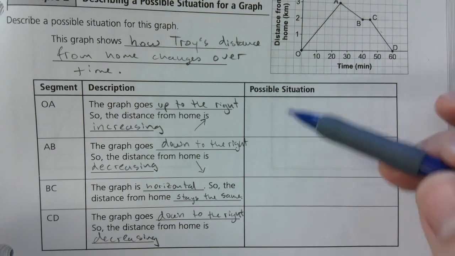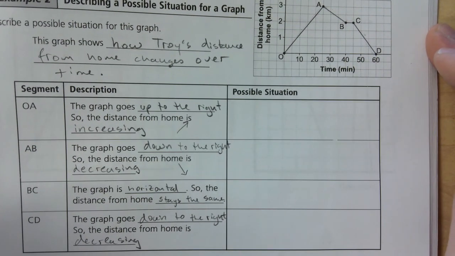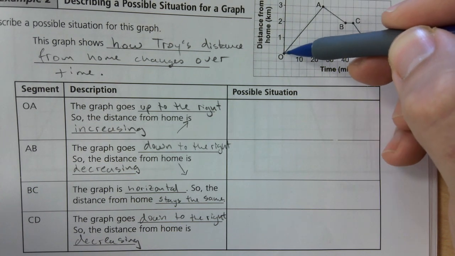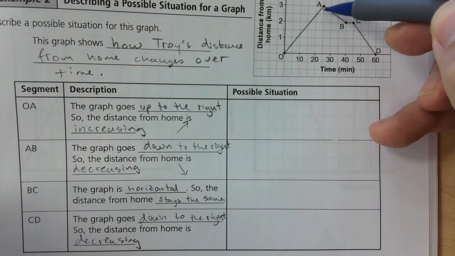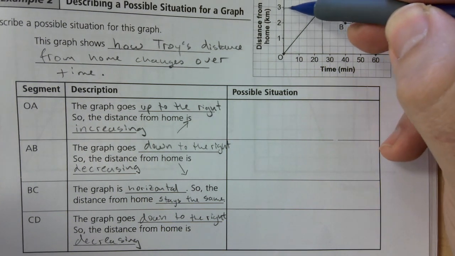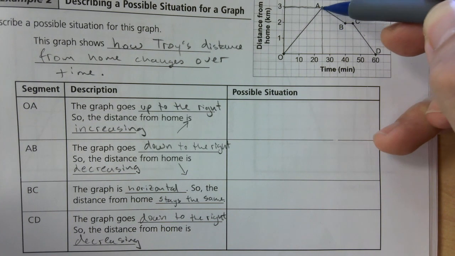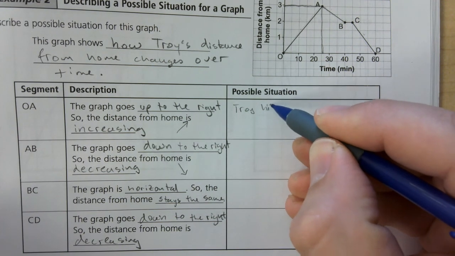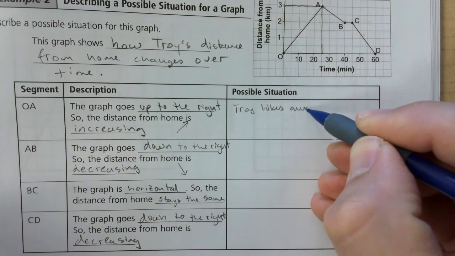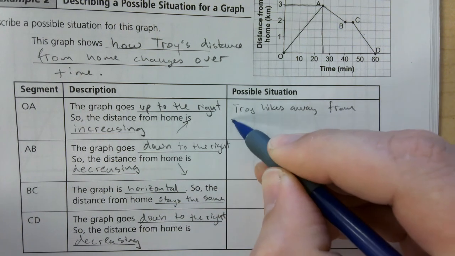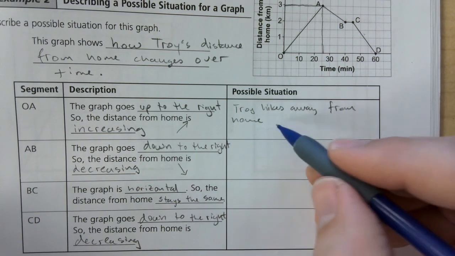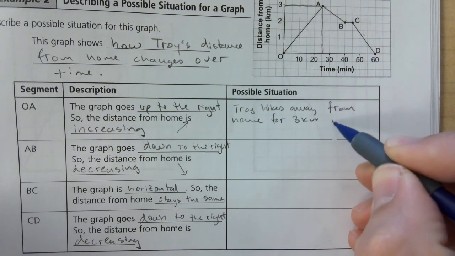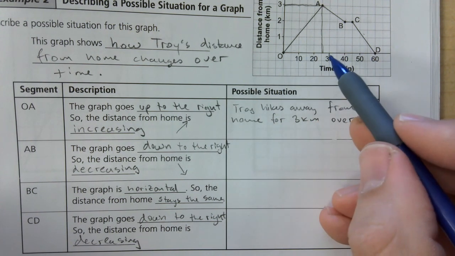And now we're going to describe it in more detail. We're going to look into how it changes along the y-axis and how it changes along the x-axis. So we almost want to focus on this. So Troy, how could we say, Troy hikes away from home for 3 kilometers over 20, this would be 25 if you think about it.